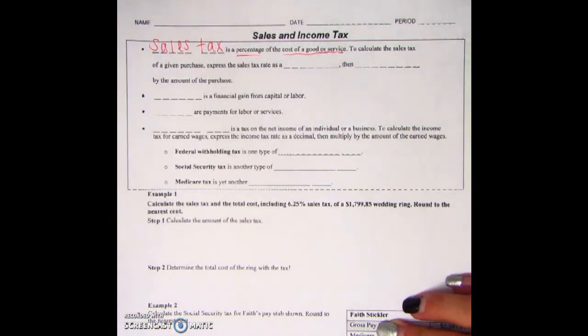So when you go to the grocery store and you buy that box of pancake mix, that's considered a good, and people are going to tax you on that. When you go to the car wash and they provide a service and they clean your car for you, you're going to have to pay a tax for that. So that's called sales tax.